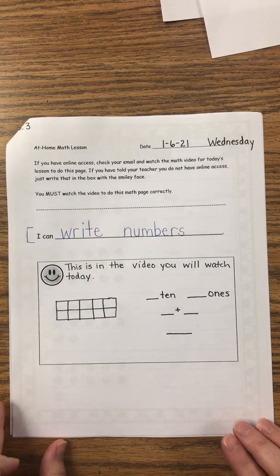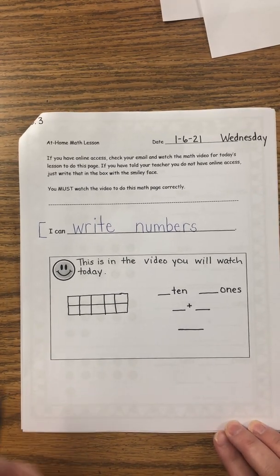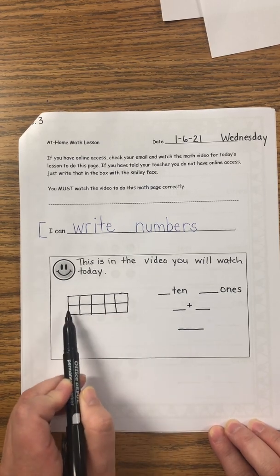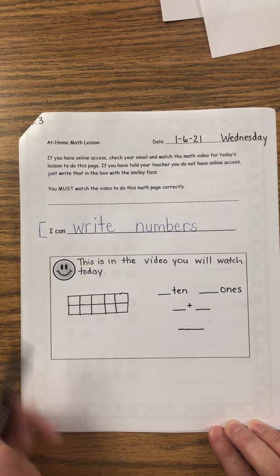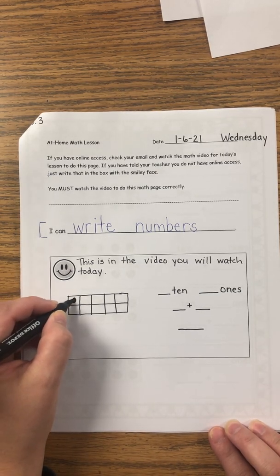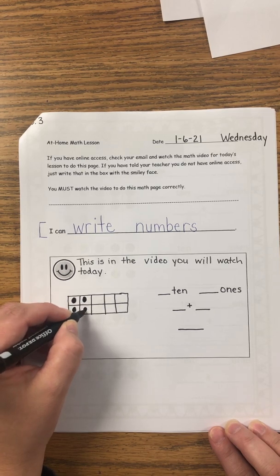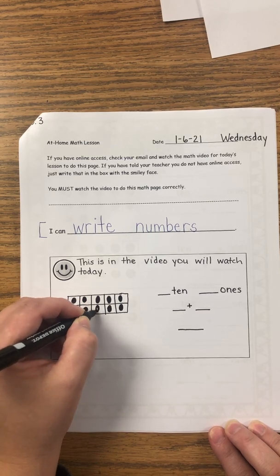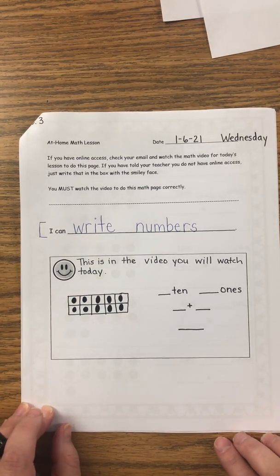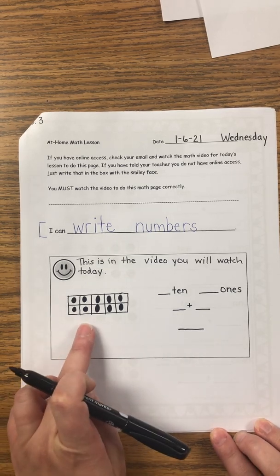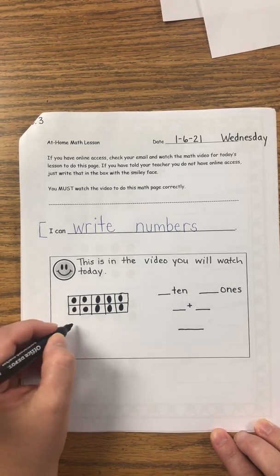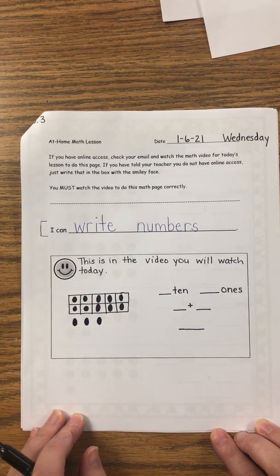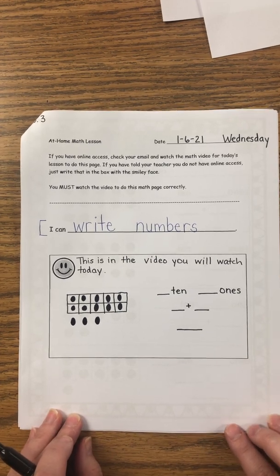Now we're going to do our smiley face problem together, okay? So if you will find your model here, I want you to imagine that this tens frame is completely filled up. So take your pencil, and I want you to draw a circle in each part of the tens frame, in each empty box. Here we go. Good job. Now I would like for you to come below that tens frame, and we're going to have a few leftover ones. I want you to draw 1, 2, 3 more circles.